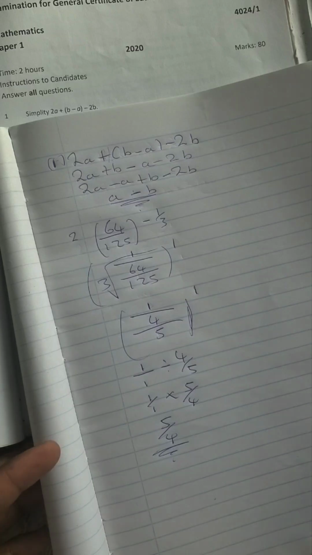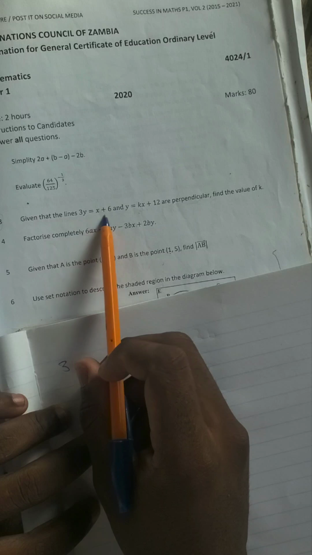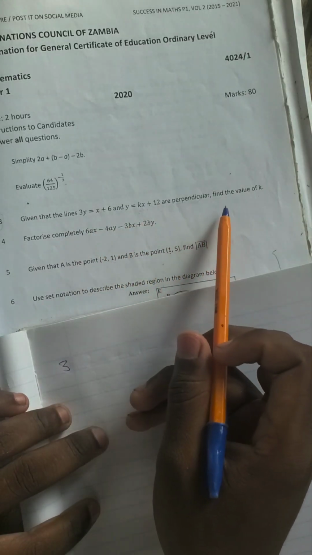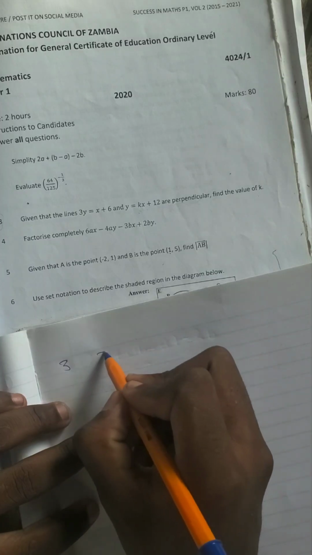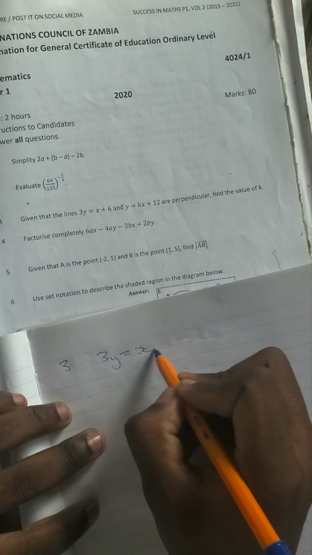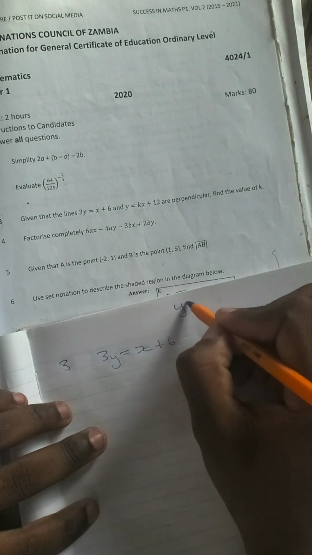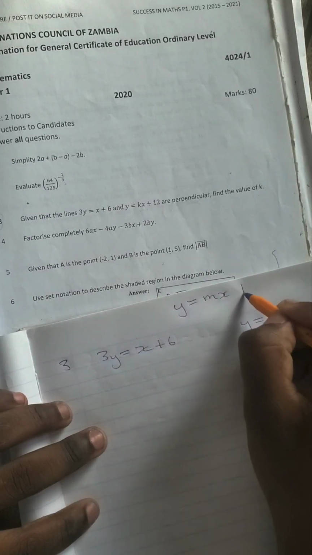We head on to our next question. Question 3. It says, given that the lines 3y is equal to x plus 6 and y is equal to this are perpendicular, find the value of k. So we've got 3y is equal to x plus 6 and then y is equal to kx plus 12. So we're going to use this formula, y is equal to mx plus c.